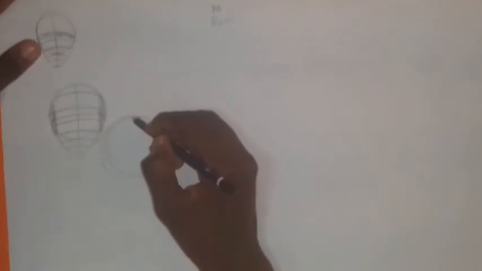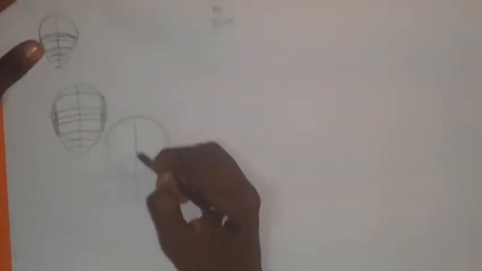So now let's go again, and this time from another angle, and actually add the ear this time.